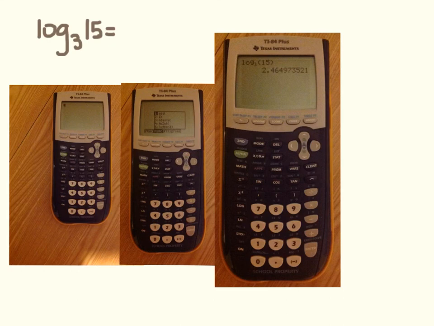So I want you to notice keystrokes here. If you hit the alpha key, and that's not going to work, is it? Let's try this. You hit the alpha key, and then you hit the F2 key, and this will pop up right here. And if you notice down here, it says log base with a parenthesis.